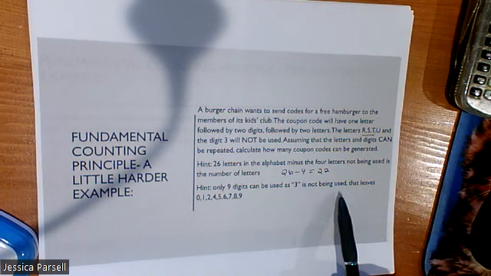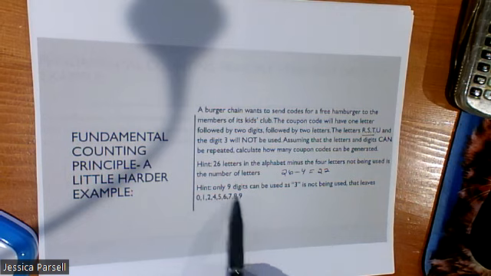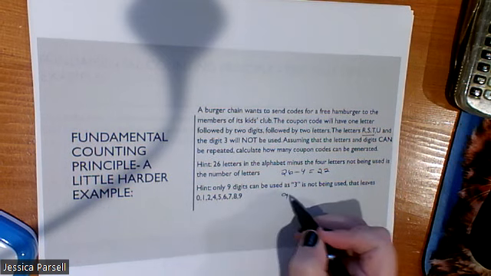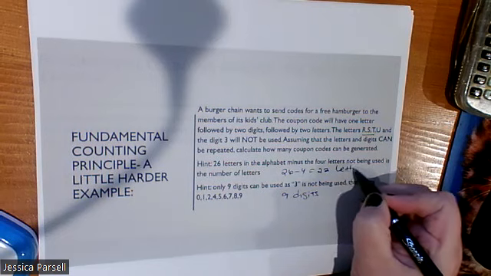3 is not being used. So that leaves us with 0, 1, 2. You'll notice missing 3, 4, 5, 6, 7, 8, 9. So 1, 2, 3, 4, 5, 6, 7, 8, 9 digits. So we have 9 digits that we can use and 22 letters.